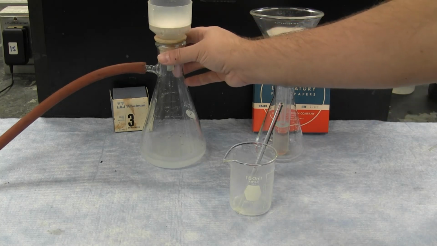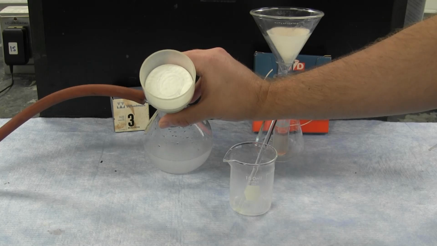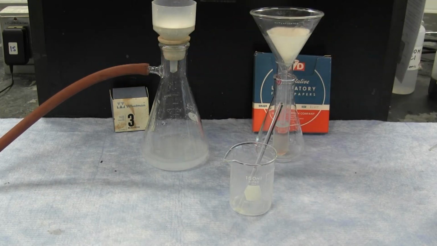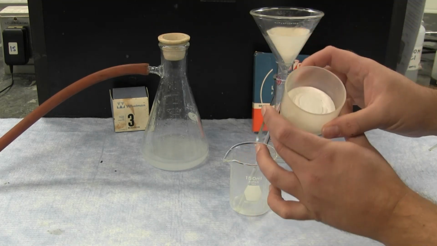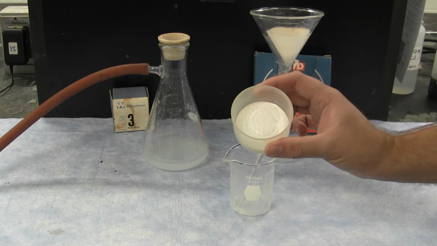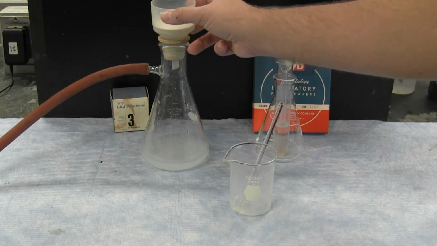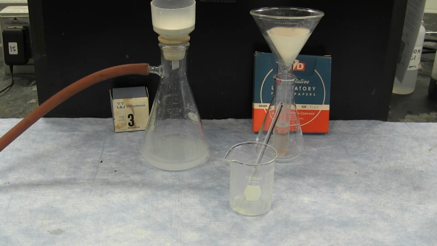After the filtration, all of the solid remains on the top, and you can turn off the vacuum system and take the filter paper out and analyze the solid product on top. Being able to filter and separate out the solid component from the liquid component is a very important lab technique that's useful both in general chemistry, organic chemistry, and in more advanced chemistry courses.